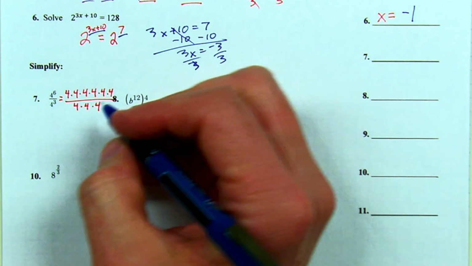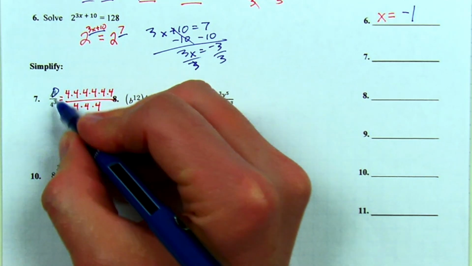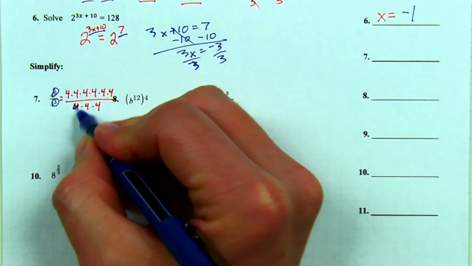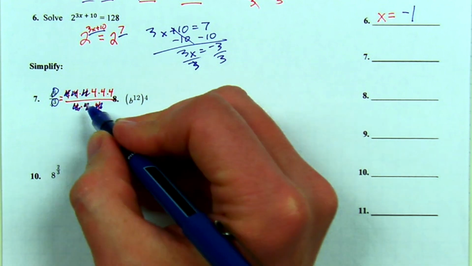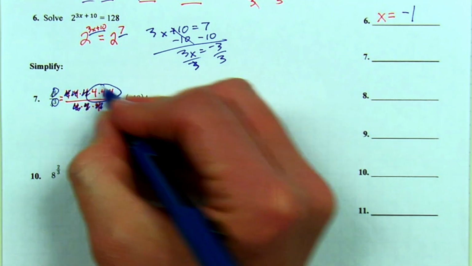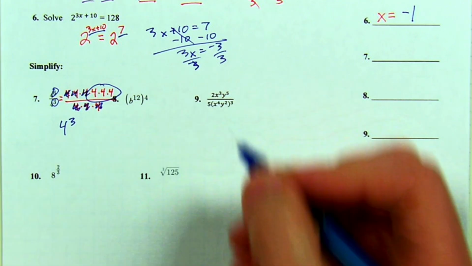Sorry about that. But you can see basically that the 6 and the 3 mean that 3 of these are going to cancel, match, scratch, match, scratch, match, scratch, with 3 of the 6 on the top, and it's going to leave you with 3 on the top. So really, the answer is 4 cubed, or 4 times 4 times 4.